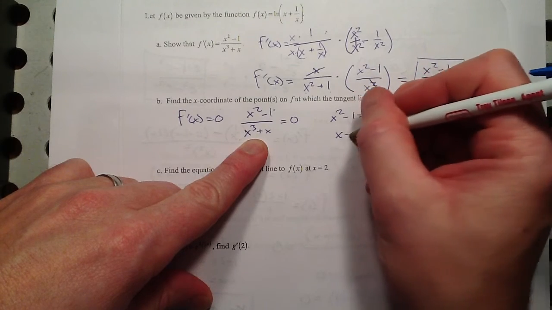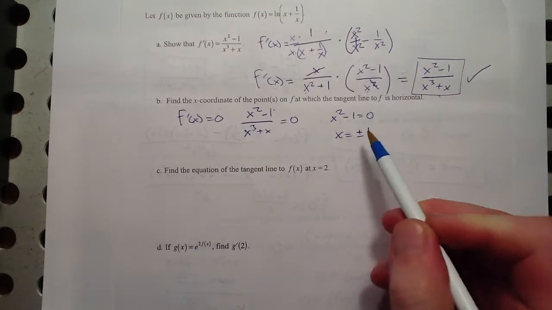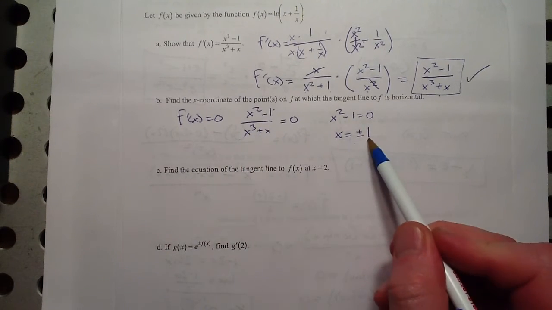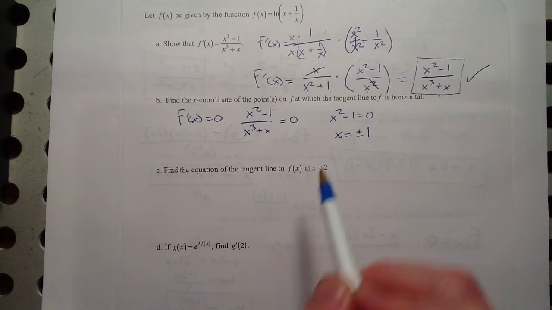And that happens at x is equal to plus or minus 1. Now we just have to check and make sure that neither one of those answers gives us also a 0 on the bottom. So we'll try 1. That gives 1 plus 1, so that's okay. No 0 on the bottom.